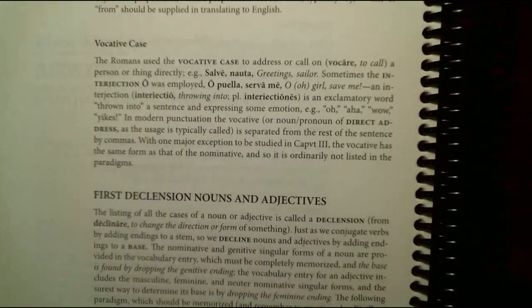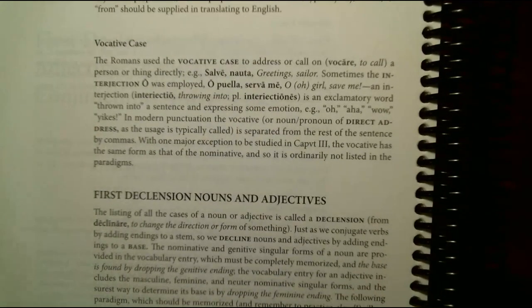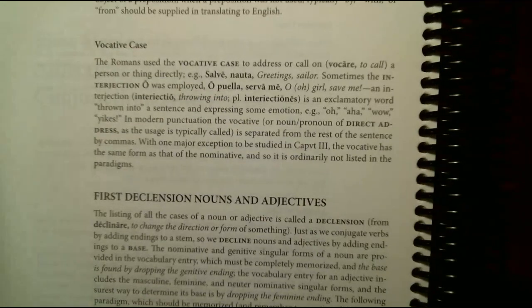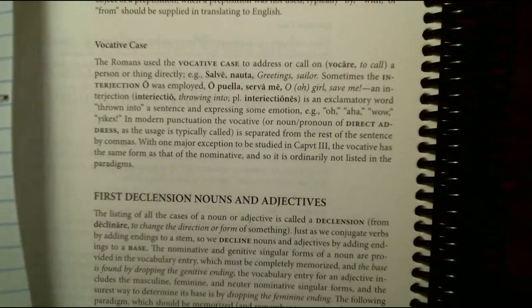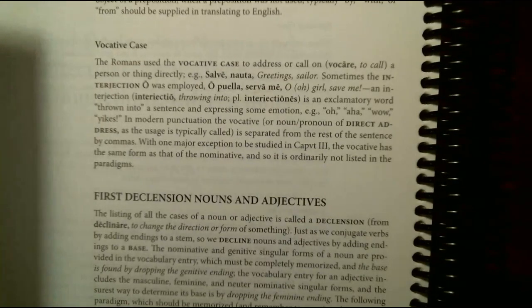So, let's see here. We don't really have this concept in English, except maybe oftentimes, rather than just calling someone by their name to get their attention, we'll say, hey Josh, or hey whoever.